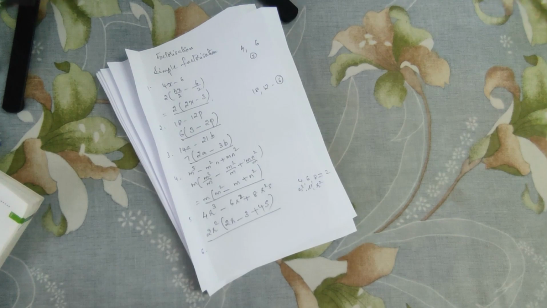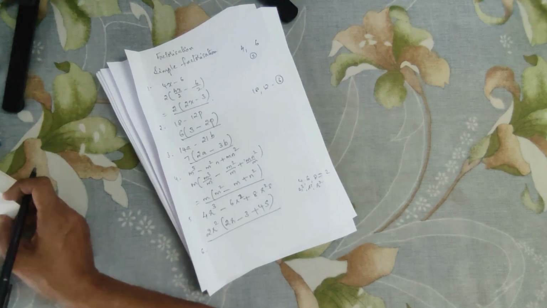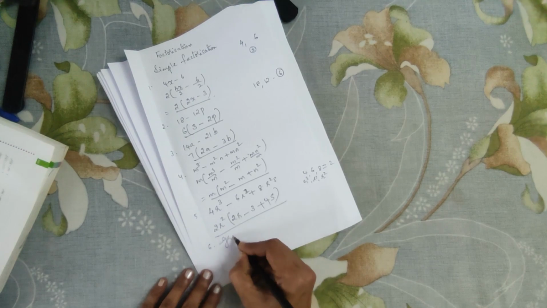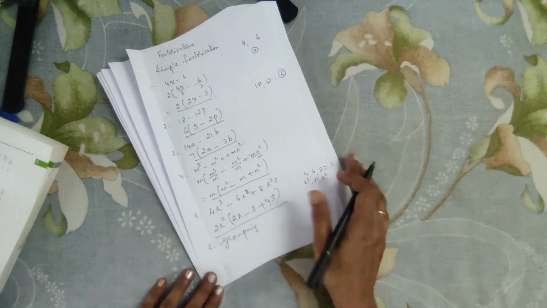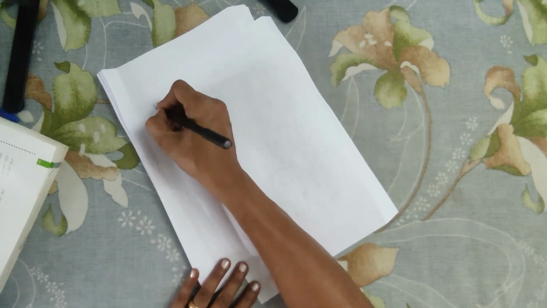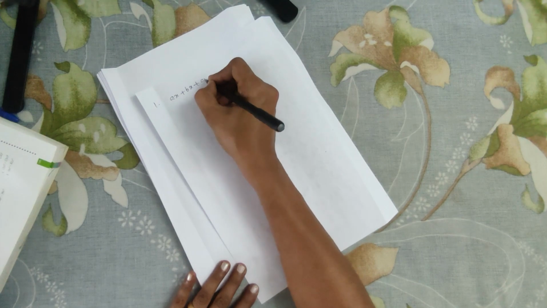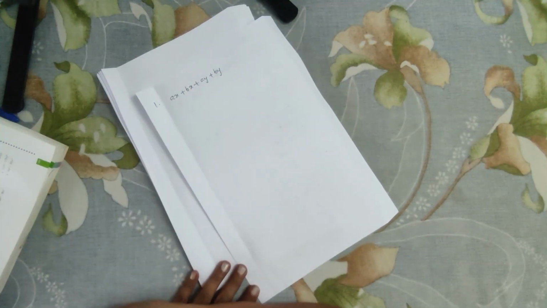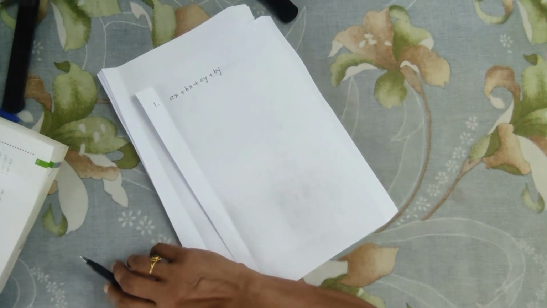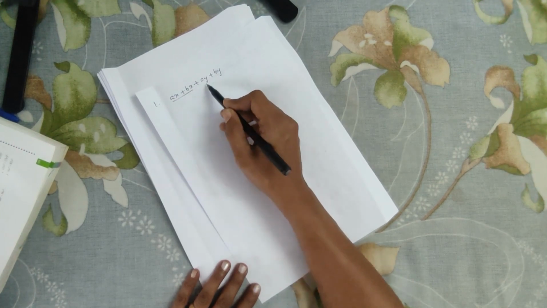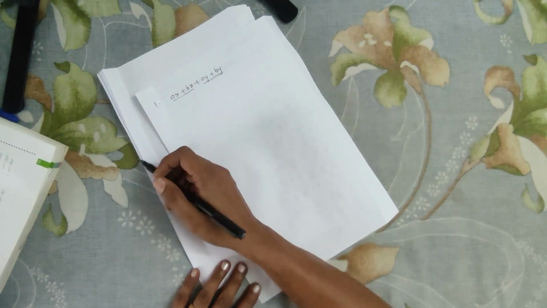The next factorization is by grouping. Factorization by grouping: ax plus bx plus ay plus by. There are 4 terms. In all 4 terms there is no common factor, but by grouping we can do it. For the first 2 we can take x as a common factor, for the last 2 we can take y as a common factor.